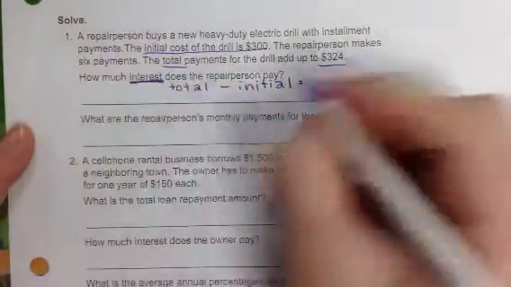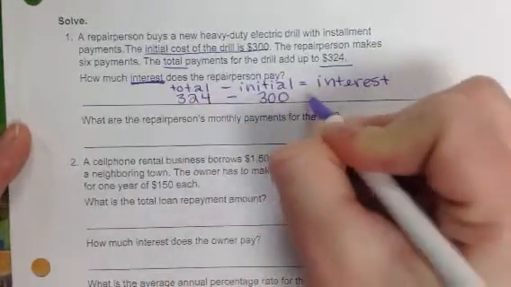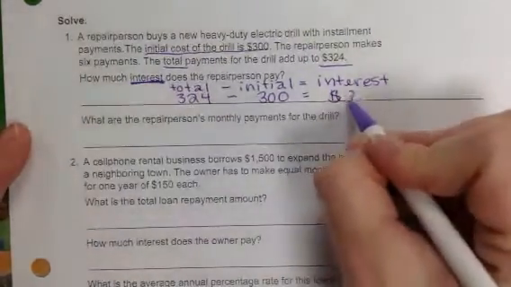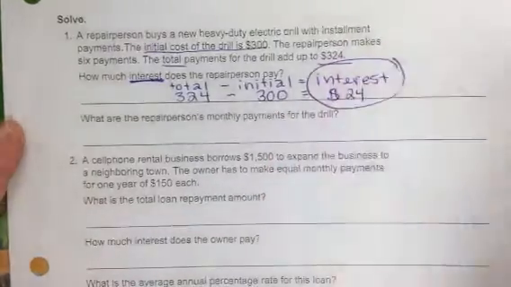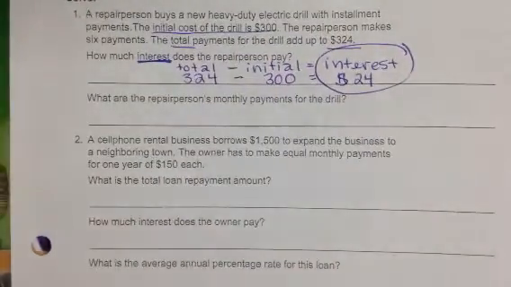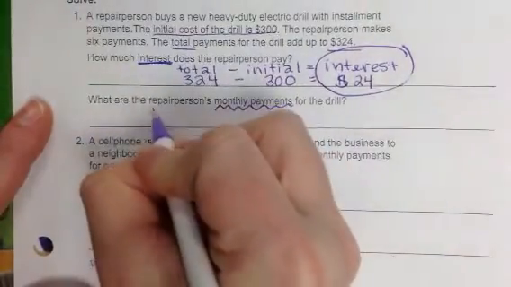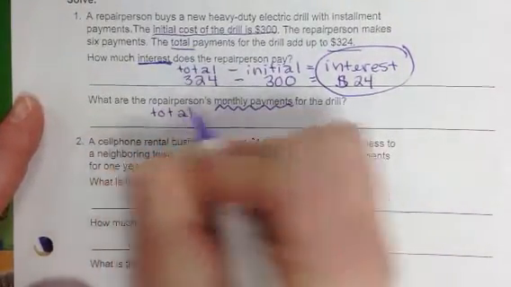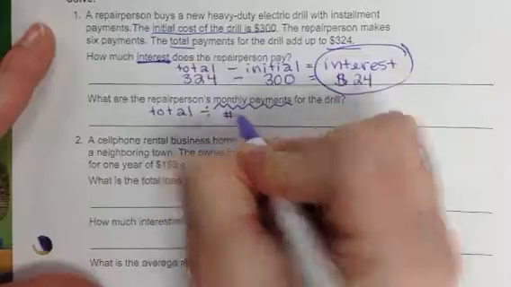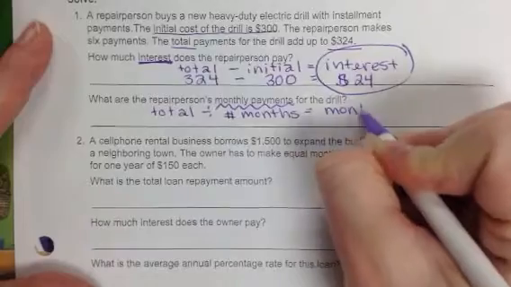So they ended up paying $324, but the drill only cost $300 to begin with. So if I take the difference of those, it shows me the interest that he ended up paying was $24. What are the repair person's monthly payments for the drill? Okay, so we're going to take that total that they ended up paying divided by the number of months to get the monthly payment.